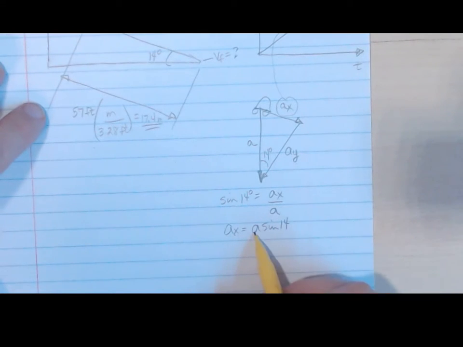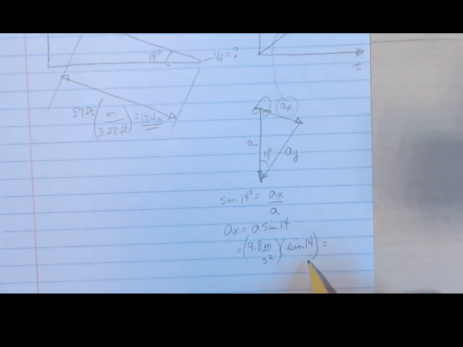I can plug in my value of A, which is 9.8 meters per second squared, times sine of 14. If I do that math, I end up with approximately 2.37 meters per second squared. They ask for it to 2 significant digits, so I would round that to 2.4 meters per second squared.